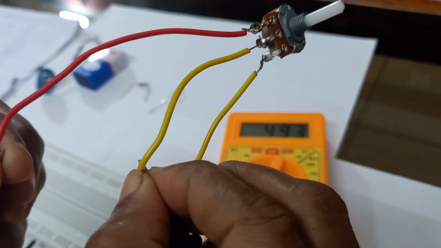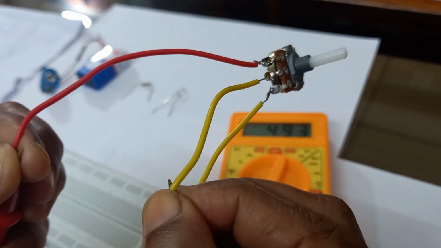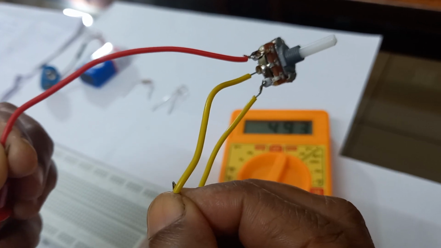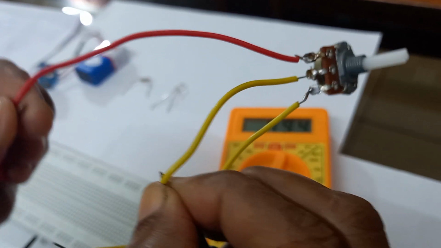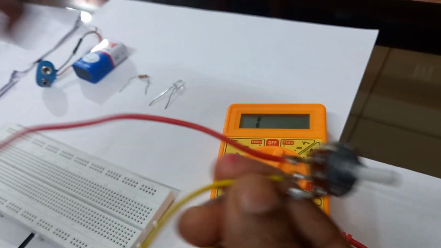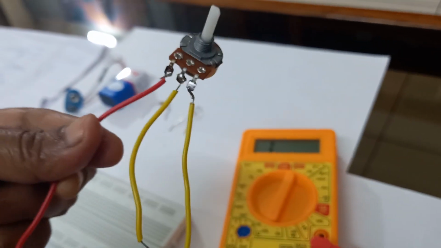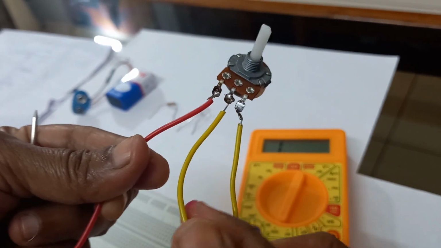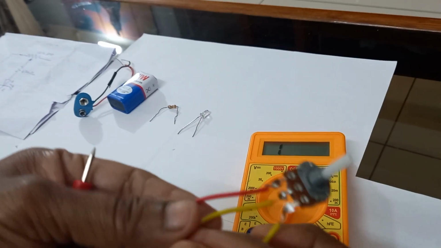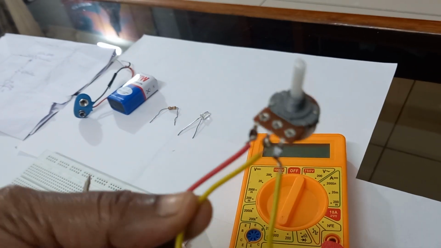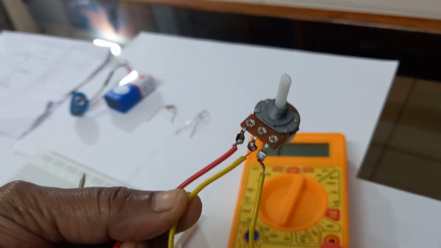So in this experiment, we are using this pot as a variable resistor. So I will use either the first wire and the center one compulsorily, or you can use this and this. I'm using these two because I want to make this pot a variable resistor.